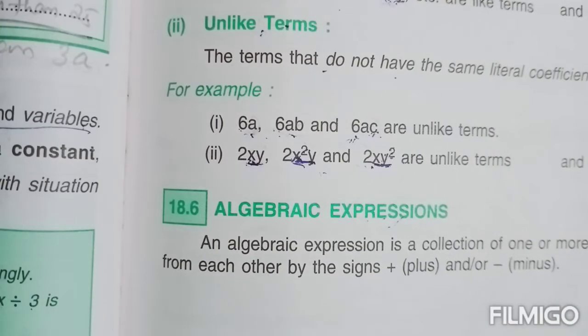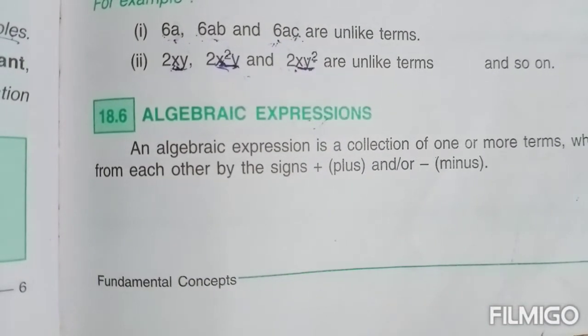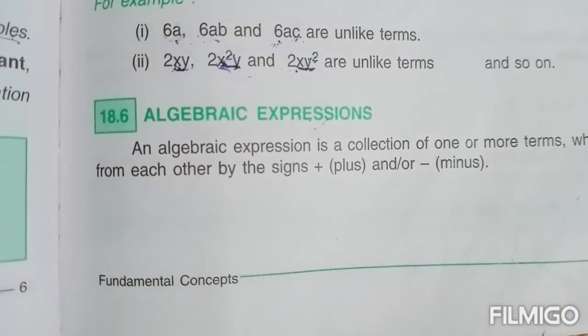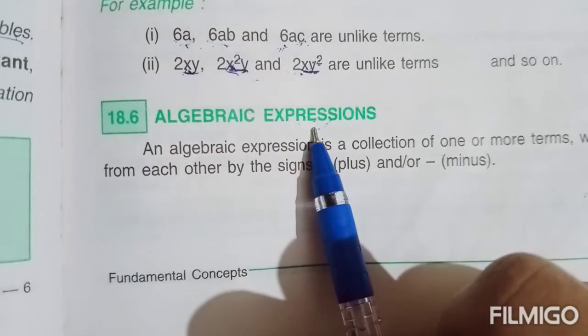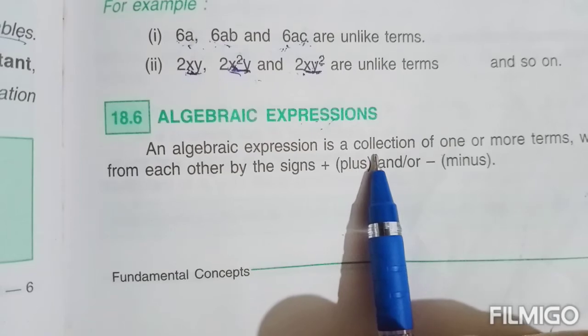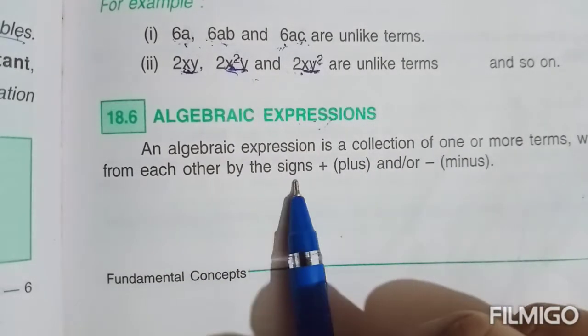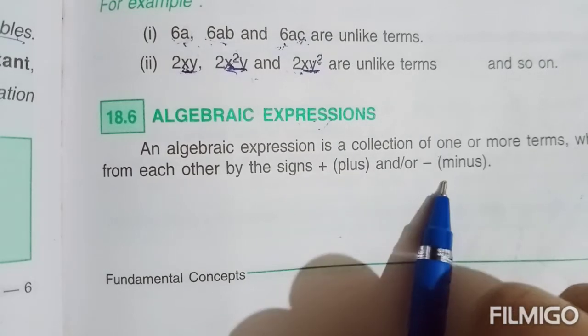So we have been discussing chapter 18, fundamental concepts of algebra. Next topic, algebraic expressions. An algebraic expression is a collection of one or more terms which are separated from each other by the signs plus and or minus.